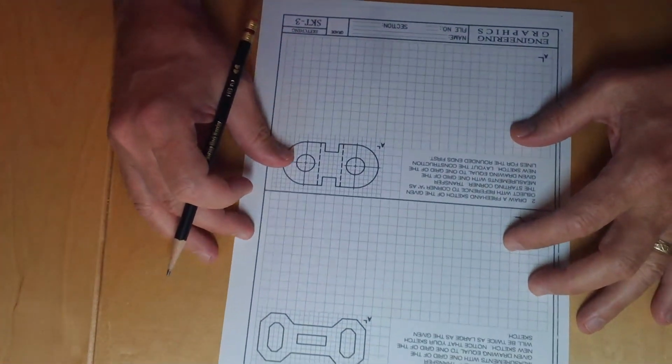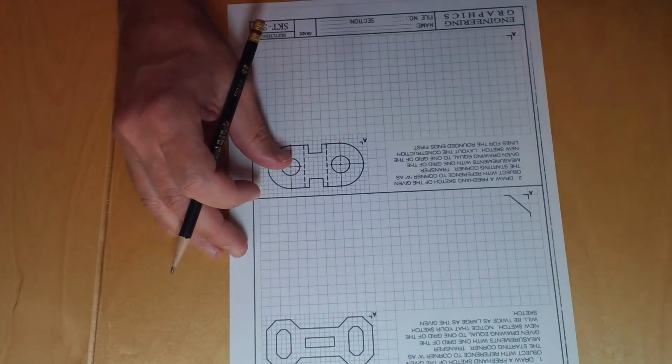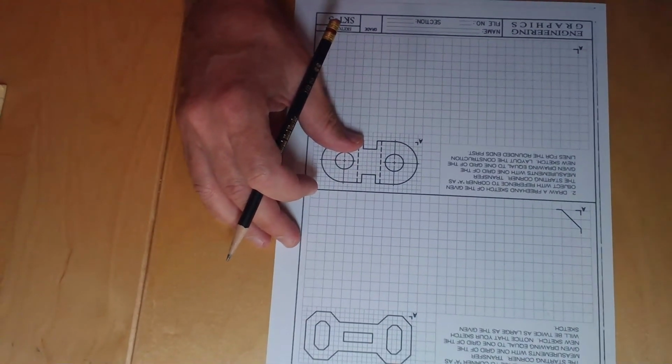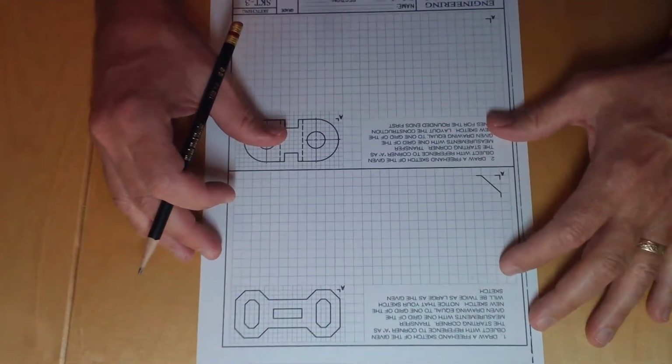But right now what I want to do is switch this out, and we'll look at more of an example. Now, what I have here is not one of your assignments. This is a separate drawing. Here, let me adjust this a little bit. There we go, right like that.